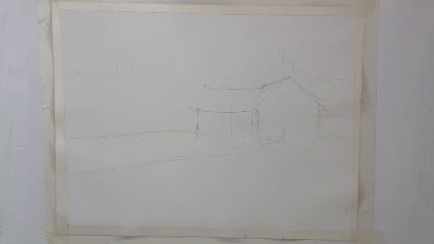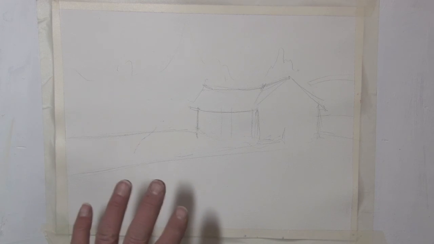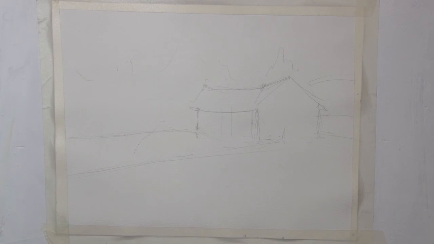Okay, what I have here is just a little study, a little scene, and I'm going to treat it as a value study. And because I want to focus entirely on value, I'm going to use a monochromatic color scheme, which means one color. And the reason for that is when I only have one color, I can only change value. I can't change the color.